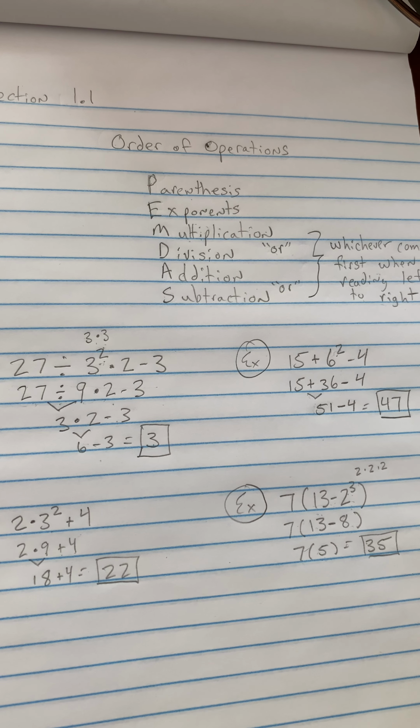So there's a little introduction to order of operations. There will be a worksheet with order of operations problems in there. That is what we are going to be working on. There will be attached answers. You can check those, and specific instructions to follow.